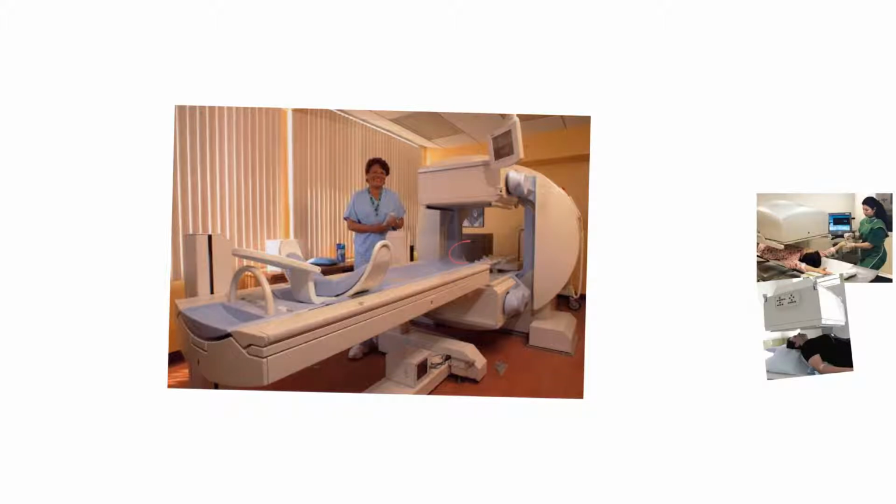So the patient would be here on the bed. This part of the bed can move in and move the patient under the gamma camera, vice versa. The camera can rotate around, taking different angles of the patient, and basically the hot spot would be giving off gamma rays.